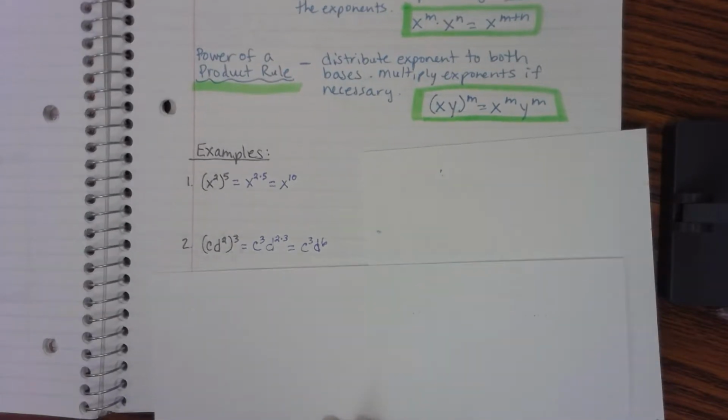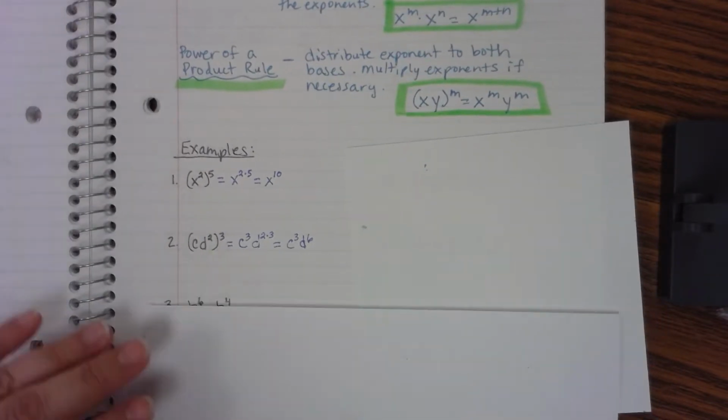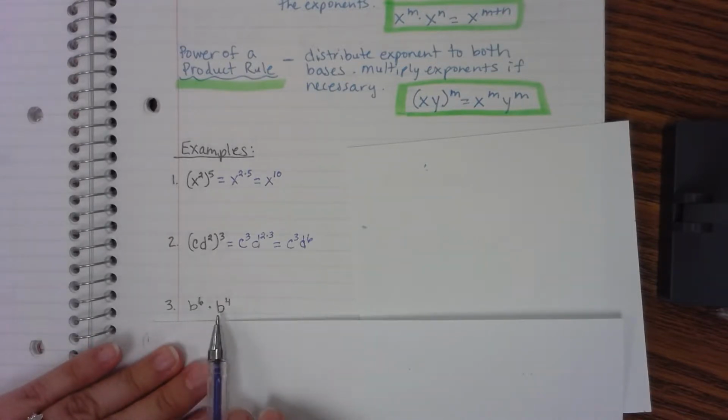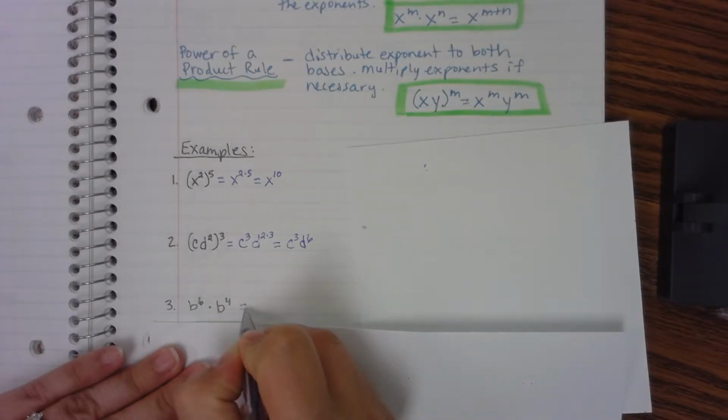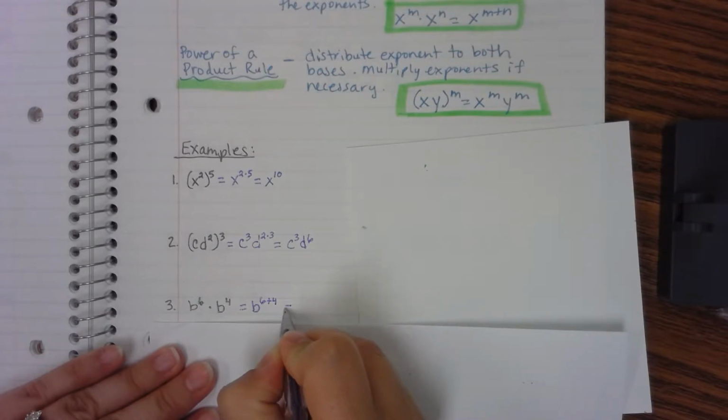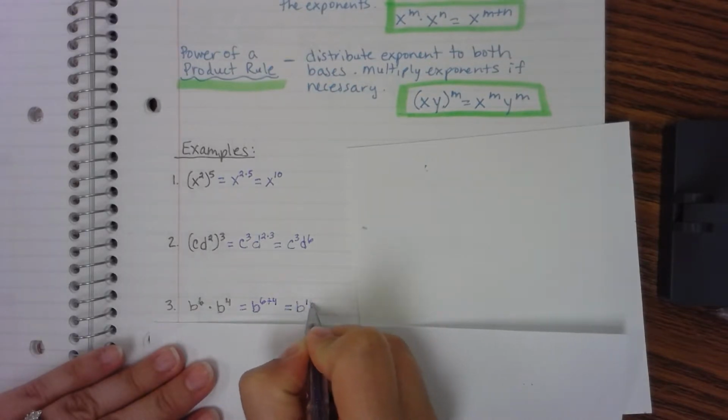Our third example is where we are using the product rule. So notice that I have the same base with different exponents. So because my bases are the same, I have 6 plus 4, which is equal to b to the 10th power.